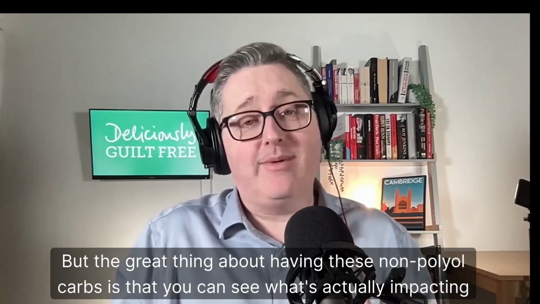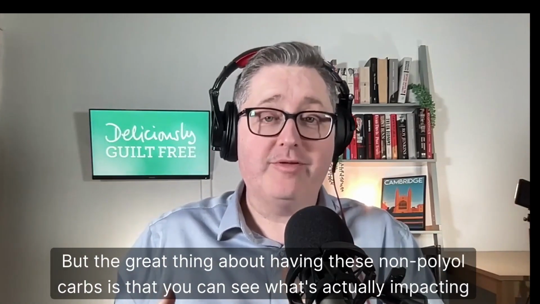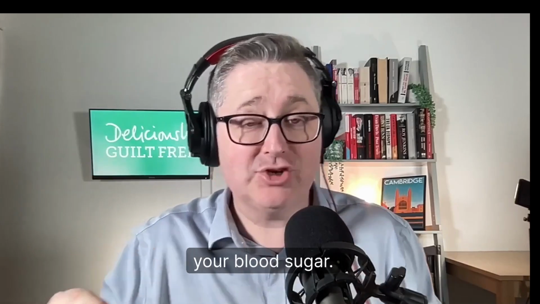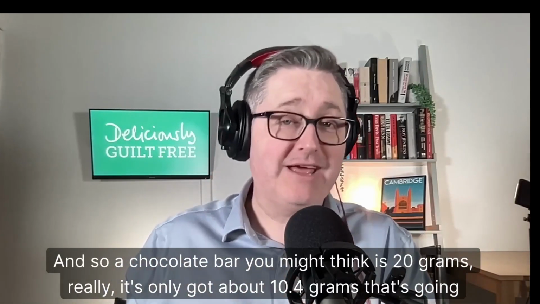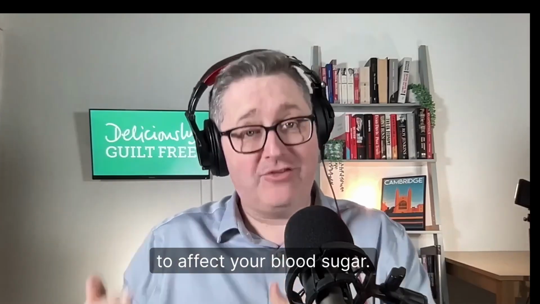But the great thing about having these non-polyol carbs is that you can see what's actually impacting your blood sugar. And so a chocolate bar you might think is 20 grams, really it's only got about 10.4 grams that's going to affect your blood sugar.